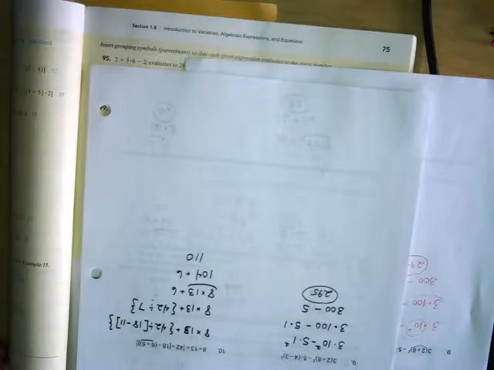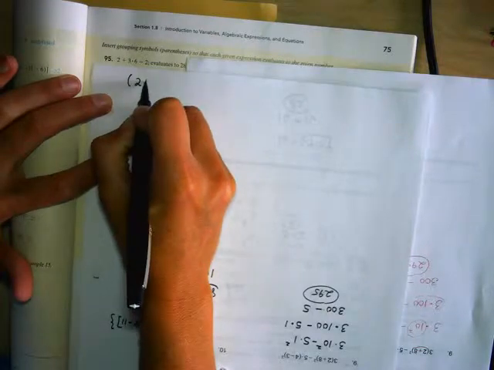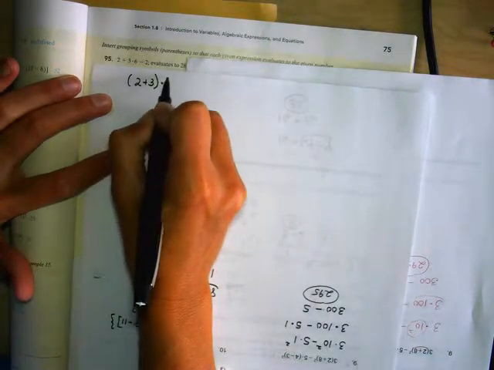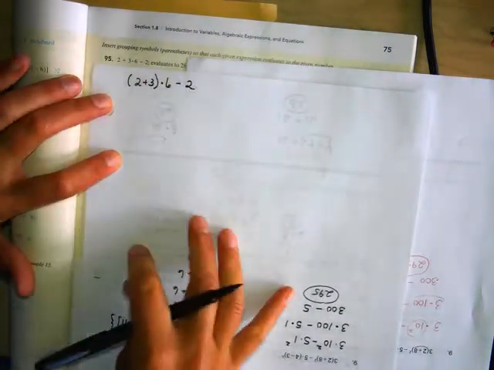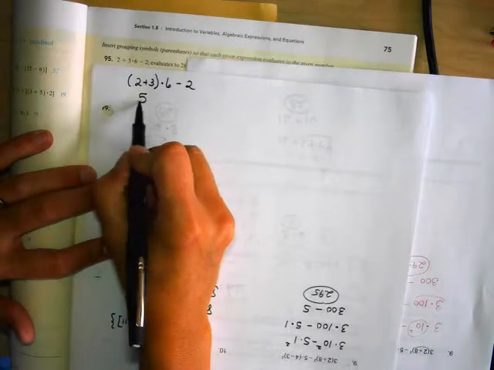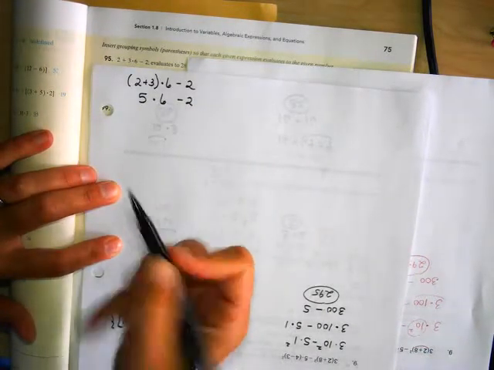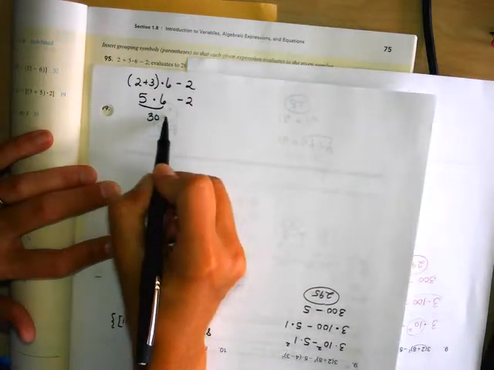Where am I going to put them? Which one? 4, 2, and then 3. Yep, let's try it. Okay, so now if we do this, I've got to work through my parentheses first, right? So this would be 5 times 6 minus 2. It's perfect. So now we've got 30 minus 2.